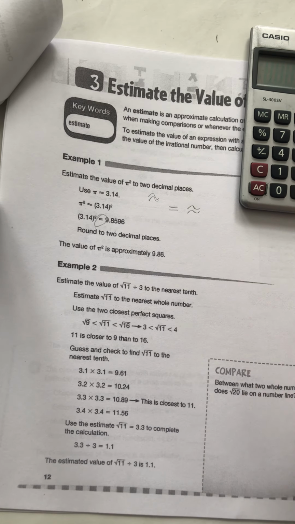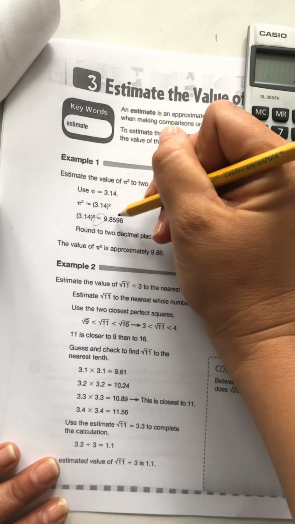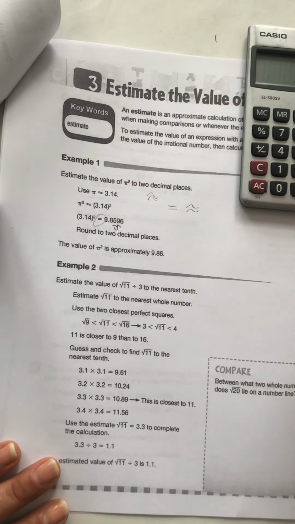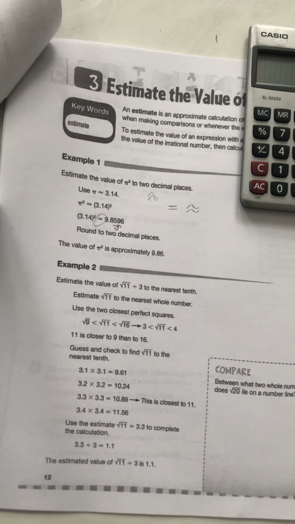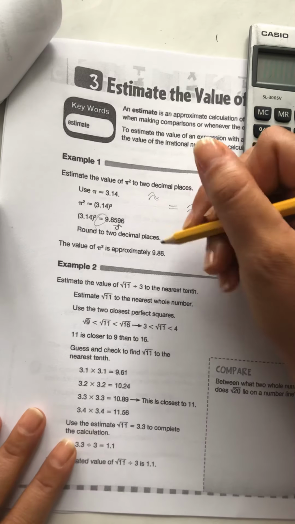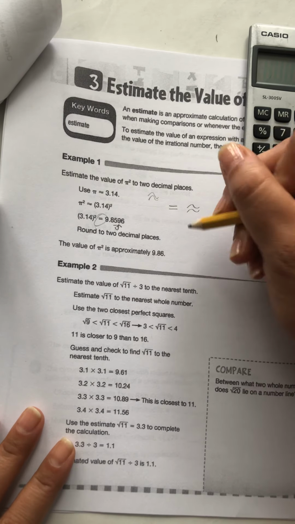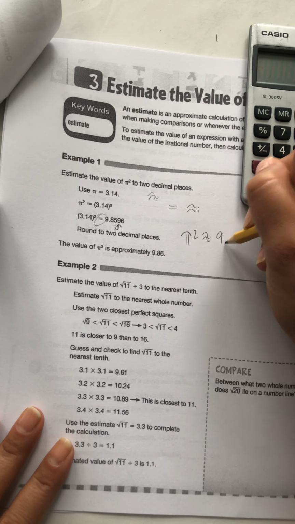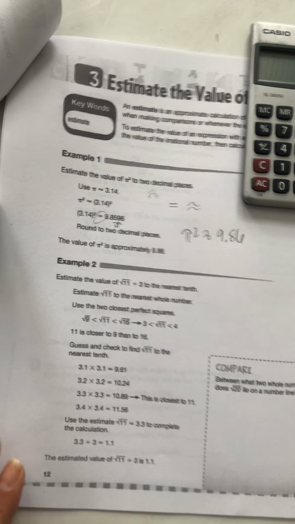9.8596. And then I'm gonna round that to the nearest hundredths place. So here's my hundredths place. I look to the thousandths place, that's a 9, so my 5 goes up. And the value of pi squared approximately is 9.86. So you can say pi squared, 2 squiggly lines equals 9.86, because that's the approximate.